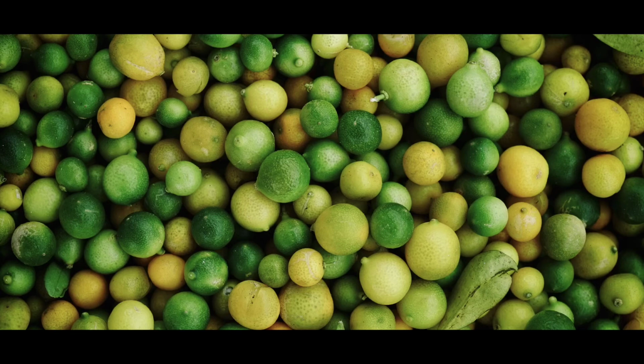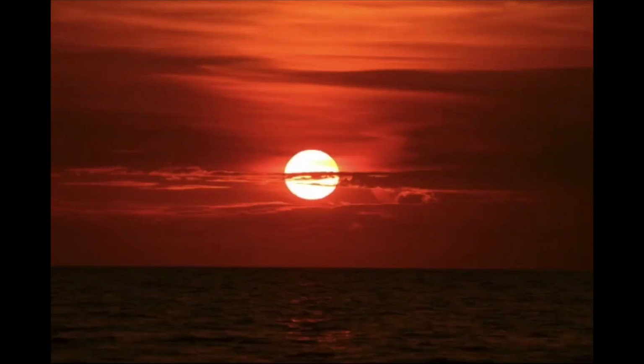Again, analogous colors, green, yellow-green, and yellow. Let's look at this next one. I see monochromatic colors. You can see different values of orange.